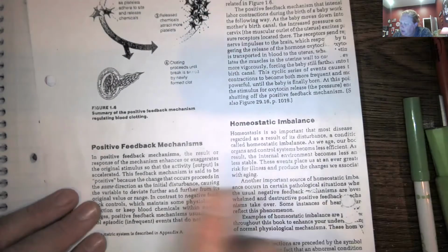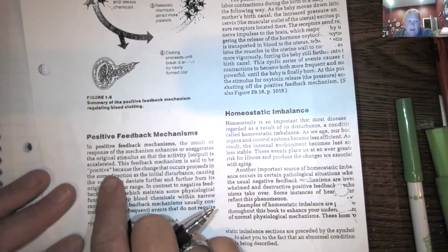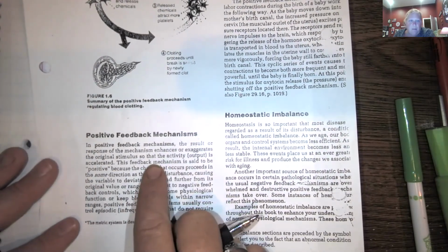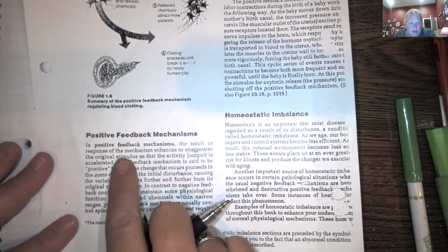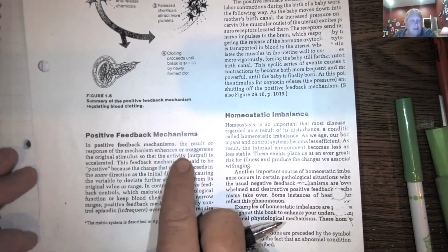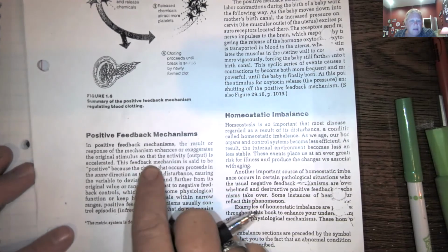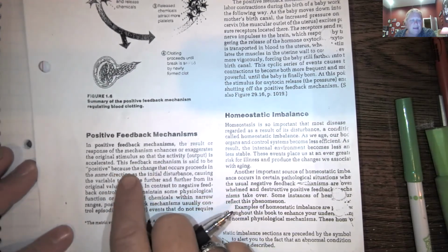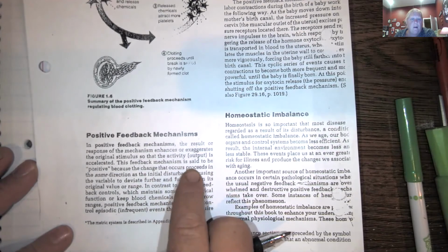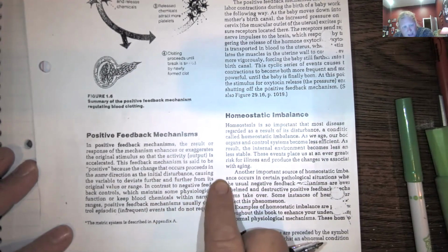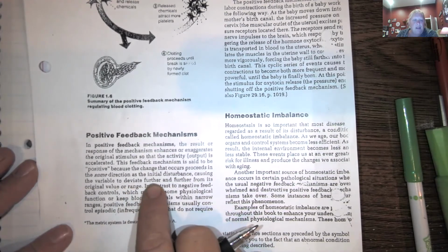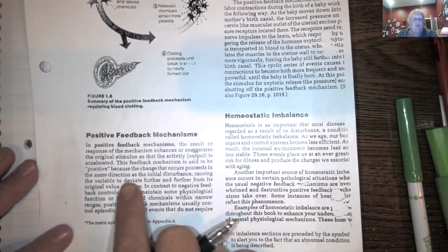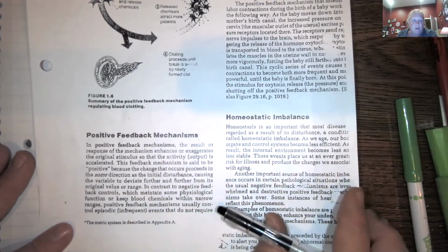If you look down here at the bottom, it says this feedback mechanism enhances or exaggerates the original stimulus, so the activity is accelerated. This feedback mechanism is said to be positive because the change that occurs proceeds in the same direction as the initial disturbance, causing the variable to deviate further and further from the original value or range.